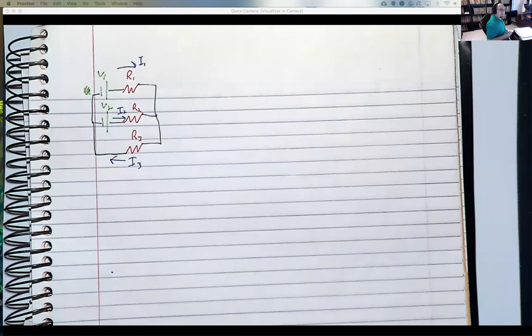Once you have your directions, you can start doing your loop rules and junction rules. What you should do is one junction rule and two loop rules. You could do three loop rules, it's just going to be a lot harder math-wise. And the junction rule says that at any spot, the current in equals the current out.